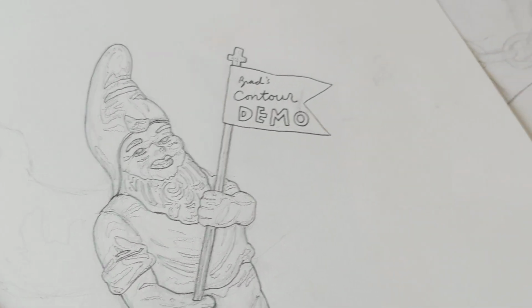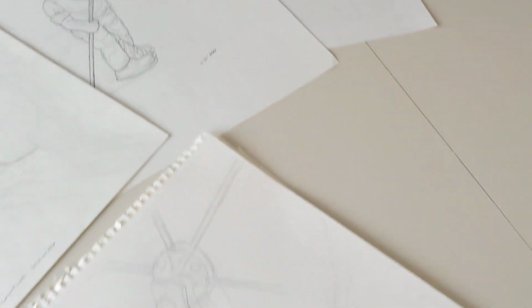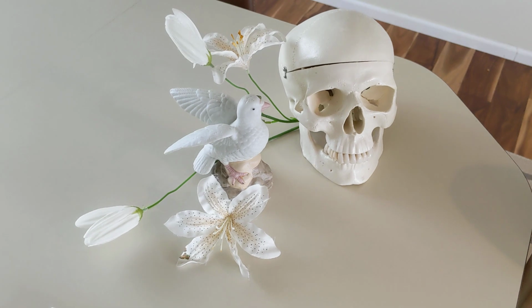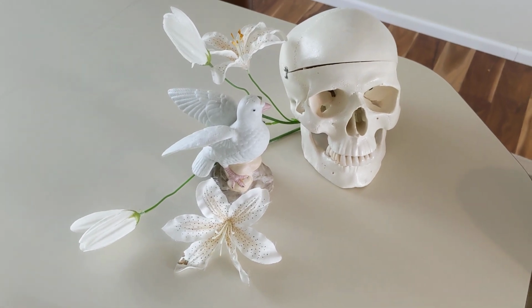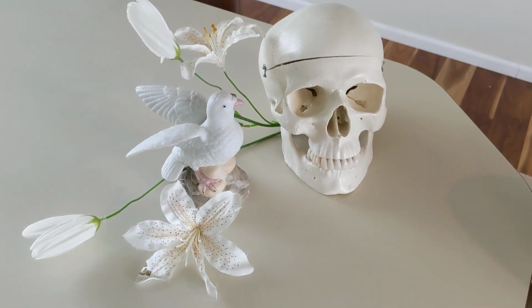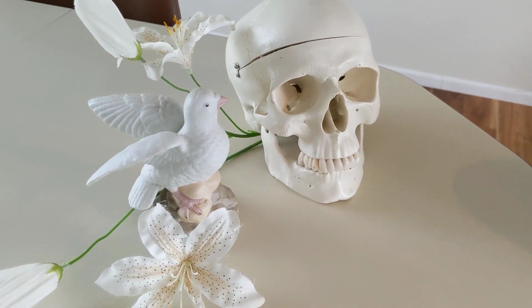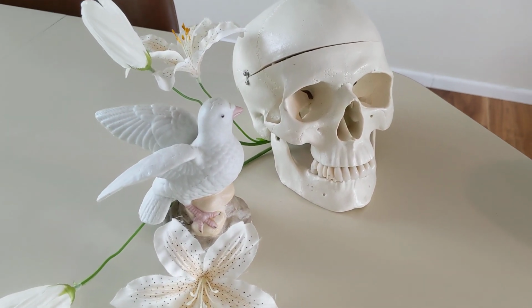It's in the class. But basically what you guys can do is set up a still life. I just picked three objects here that I had at home. You might not think they're cool, but I like my skull and flowers and my little ceramic bird that I found at the Goodwill.